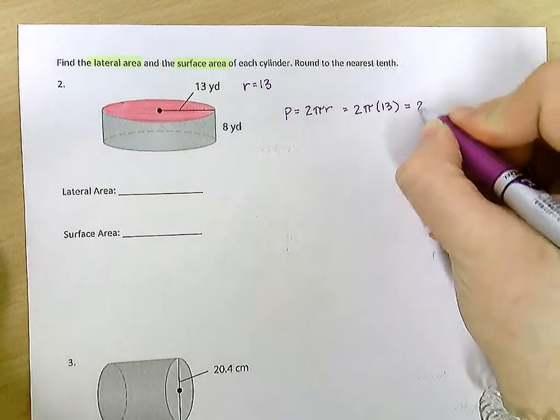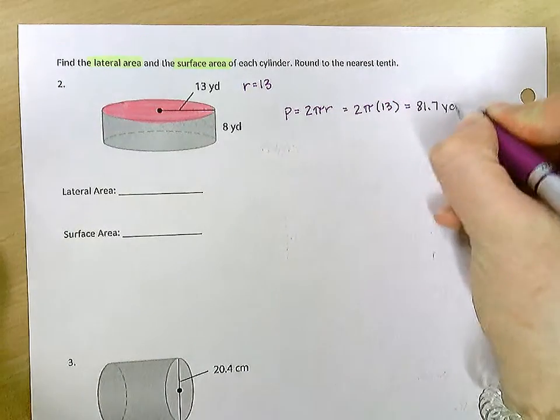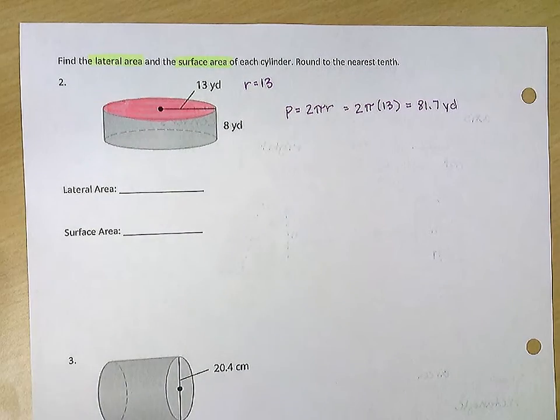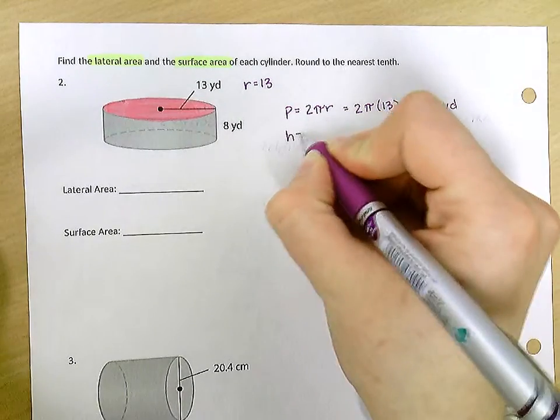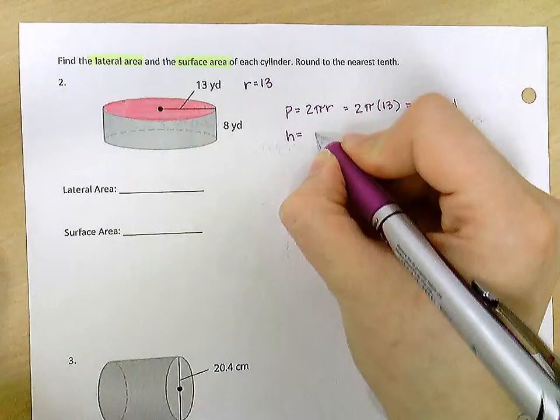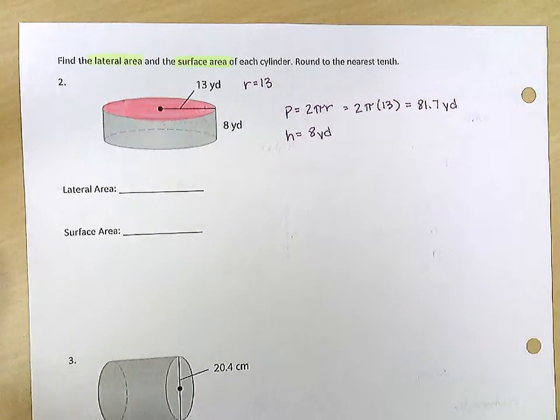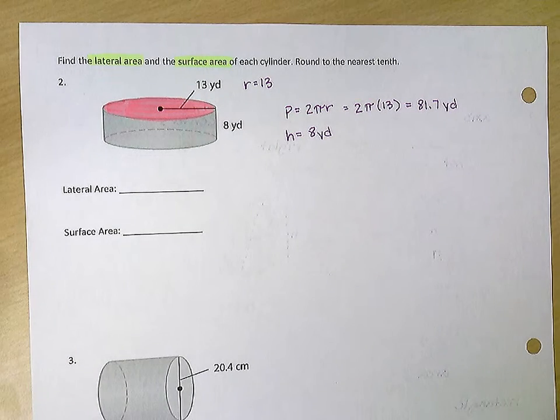And you should get 81.7 yards. Next I need H. H is 8. Again, that's your distance between your two bases.